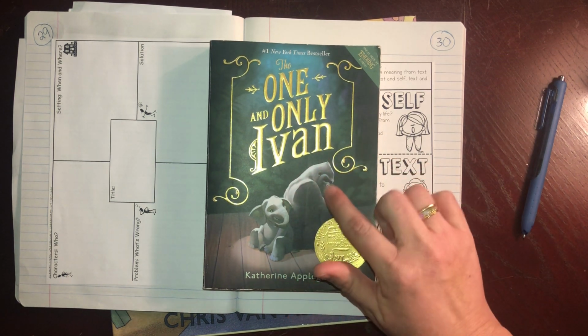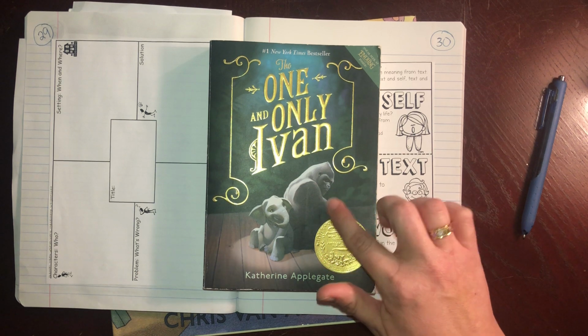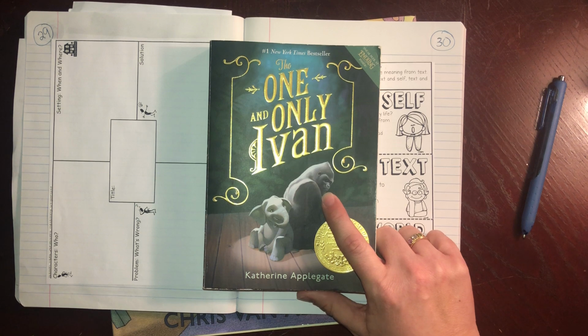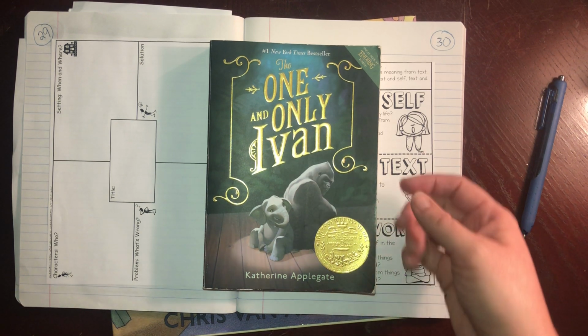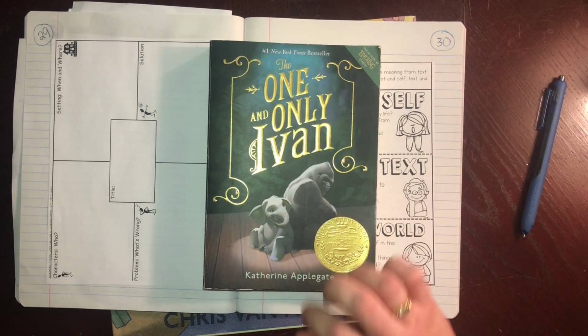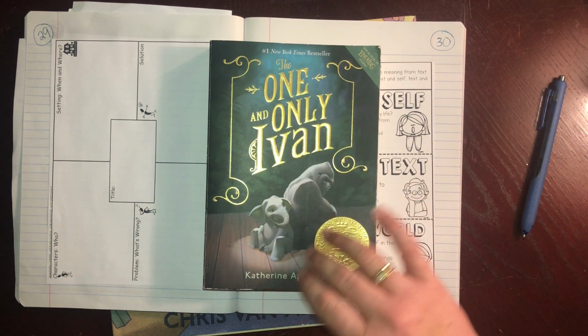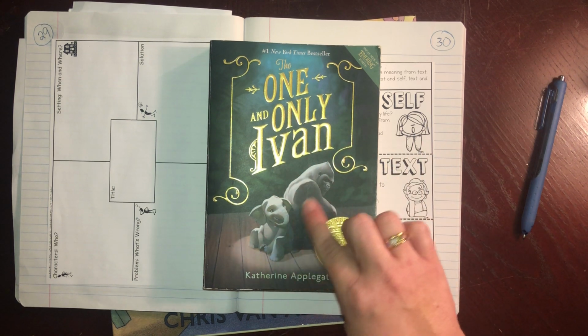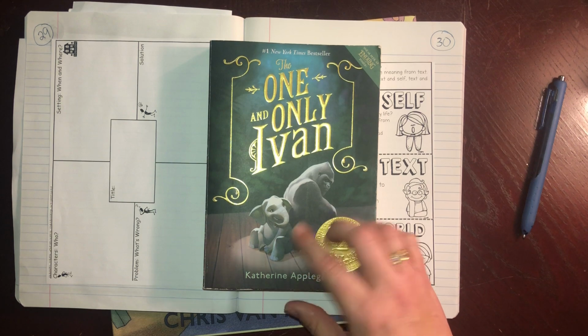So when I first saw this book and I saw the gorilla, it gave me that connection. It reminded me of my son, who was so precious to me. That was the first thing that sparked my interest. But as I read this to my students in class, I grew and I fell in love with the characters and the connections they have because of the relationship between themselves.